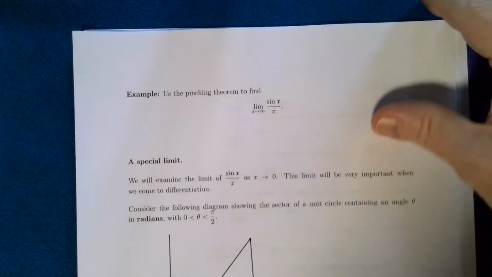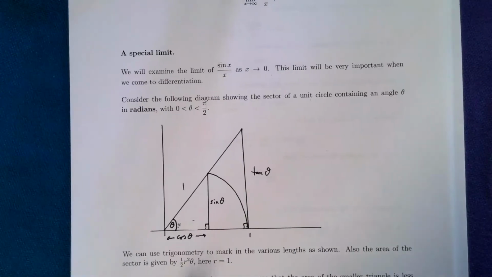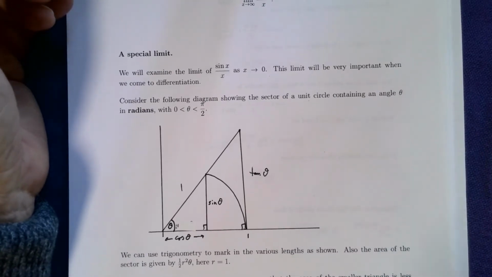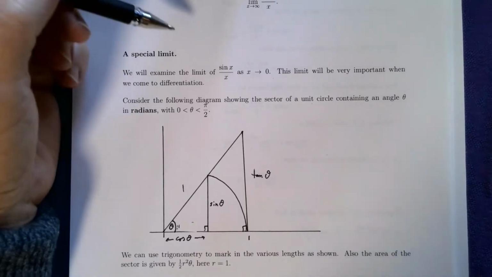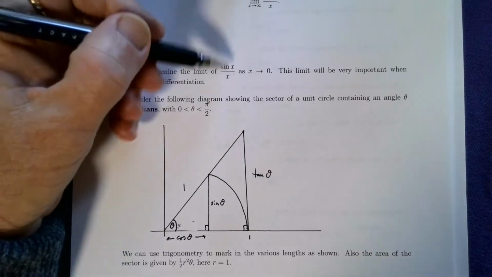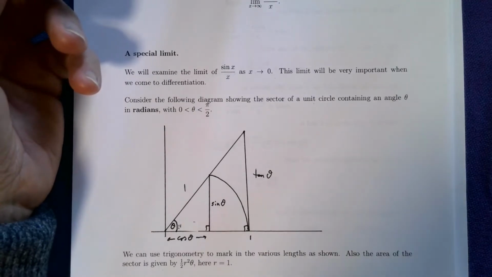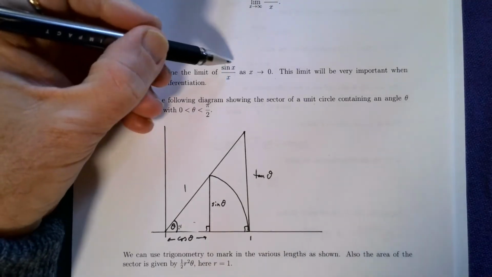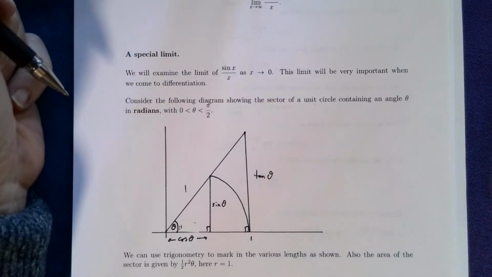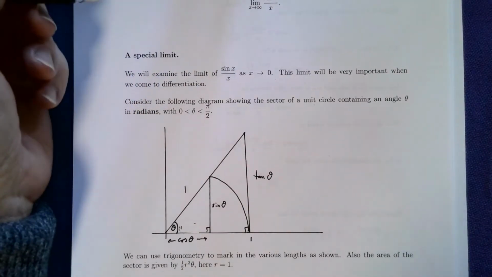Now I want to come to a very special limit, and a very important one. It's one that you do at high school, in fact, and I want to prove this using the pinching theorem. We're going to look at the limit of sine x on x as x goes to 0. Now you can't just put 0 in, you get sine of 0 over 0, which is 0 over 0. It doesn't make any sense. And you probably already know what this limit is, perhaps from high school, but this limit is very important when we come to differentiation, in fact. We need this fact to be able to differentiate sine of x.